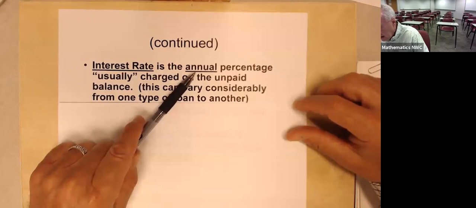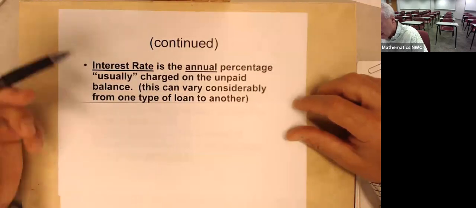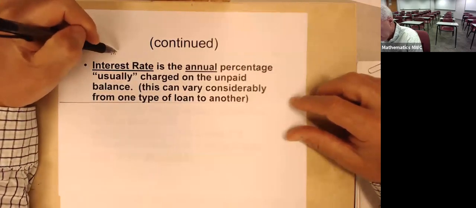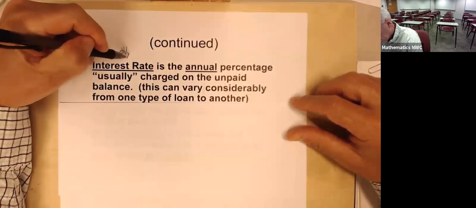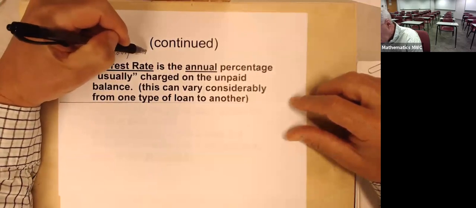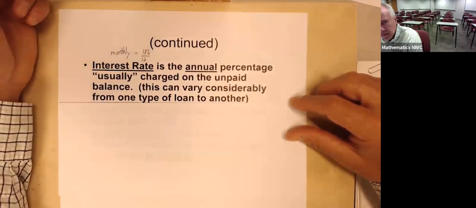If their annual percentage is 18%, if I divide that by 12, I would get a monthly percentage. So the monthly rate would be the 18% divided by 12.